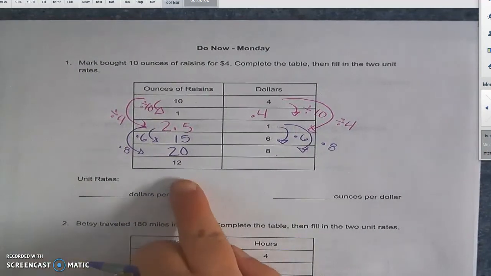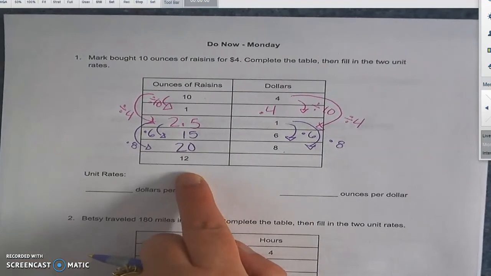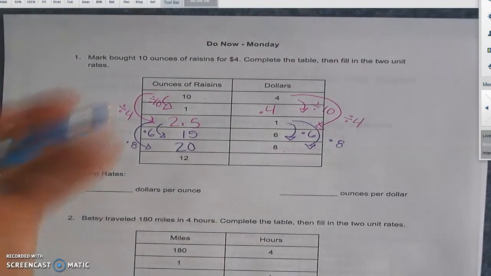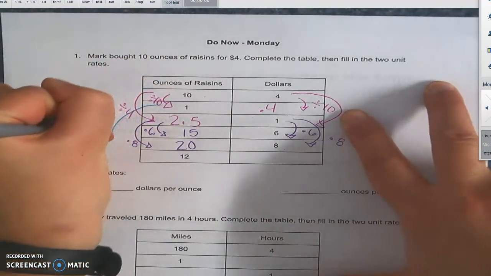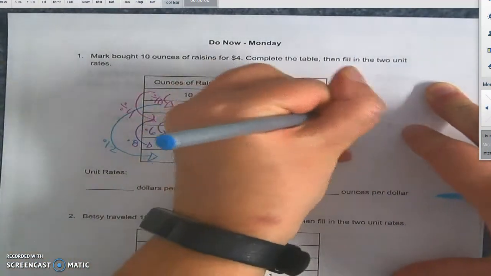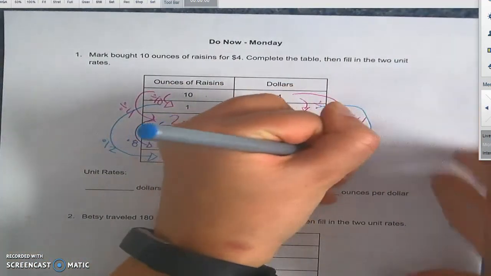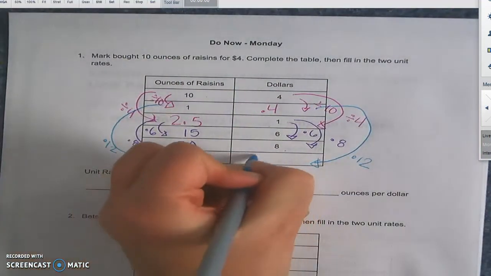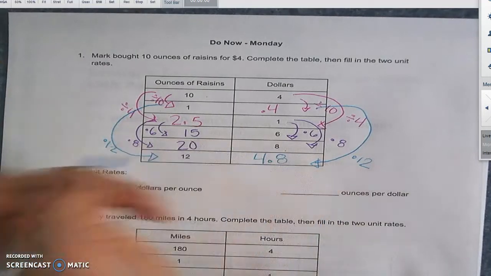Okay. And then I have 12 ounces, and I need to figure out how many dollars. So I'm going to go all the way back up to my 1 ounce. I'm going to do 1 times 12, and then 0.4 times 12, which gives me 4.8.